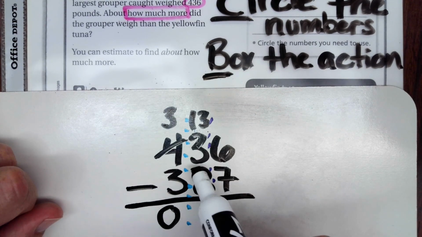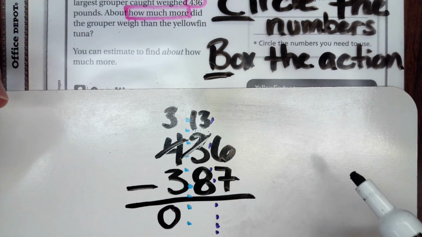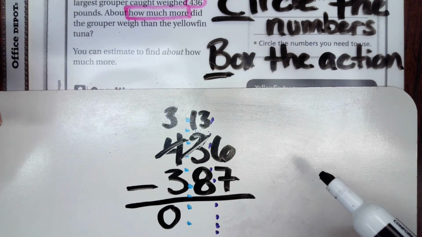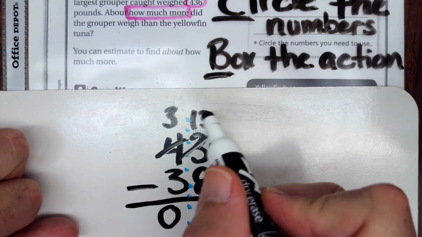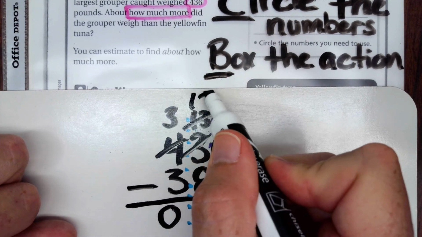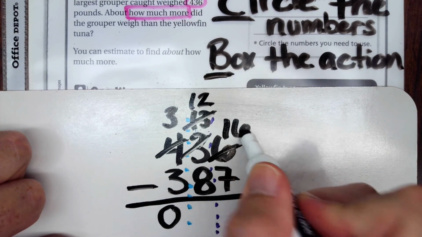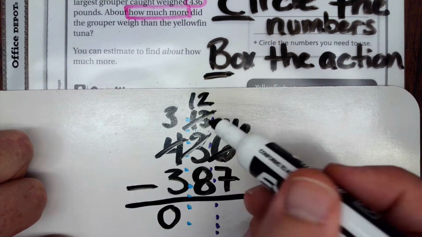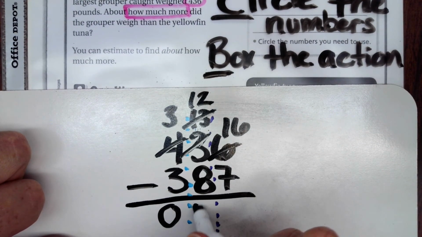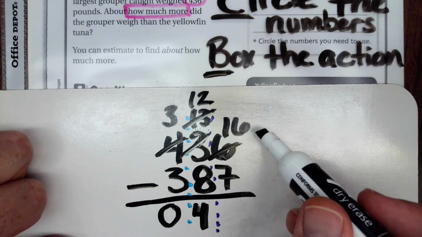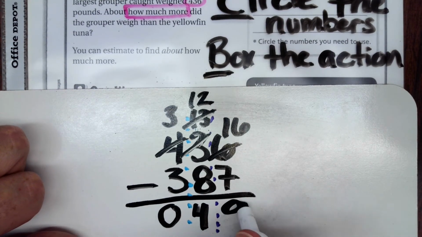Now I have 13 tens. But wait, the ones are left out to dry. So I have to exchange my 13 tens for 12 tens, which will give me 16 ones. So now I have 12 subtract 8, which is 4, and 16 subtract 7, which is 9.